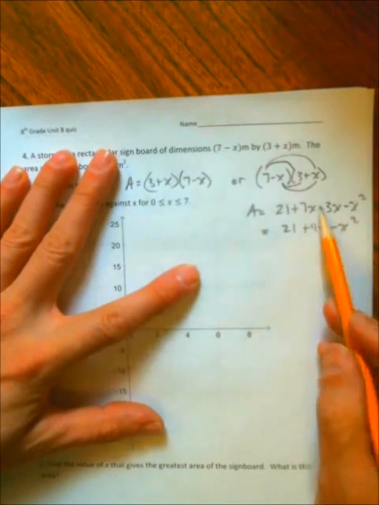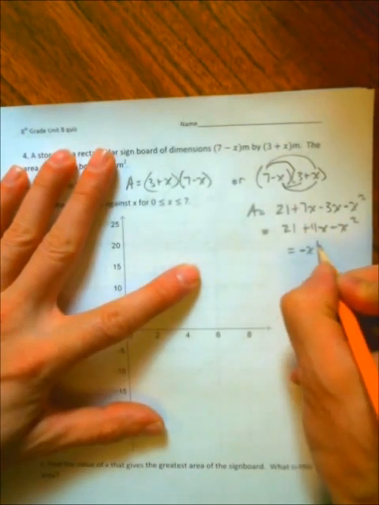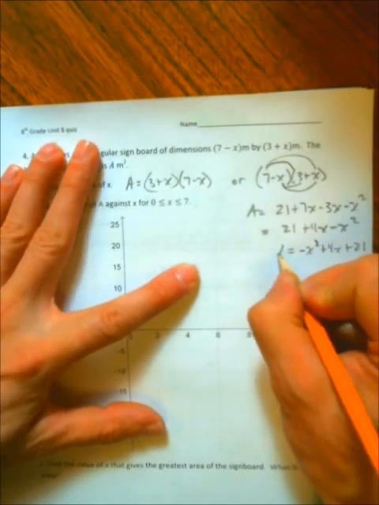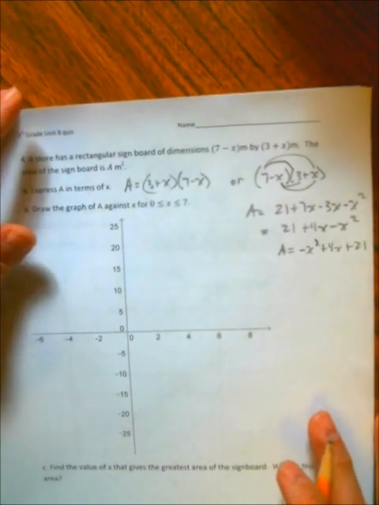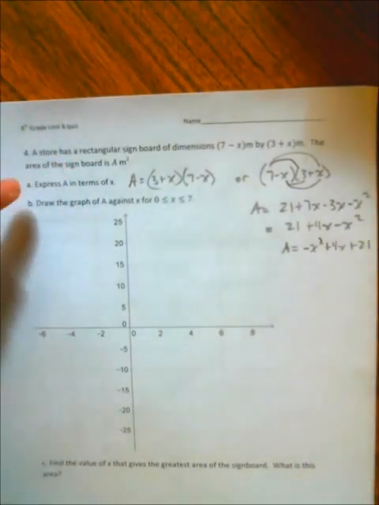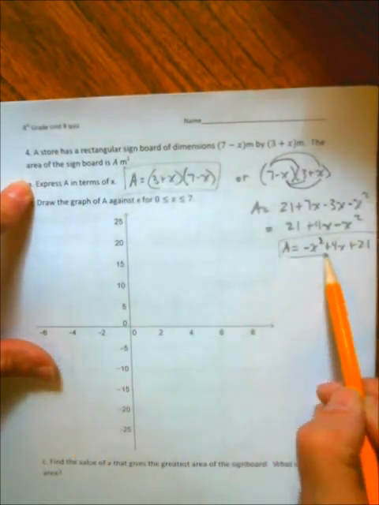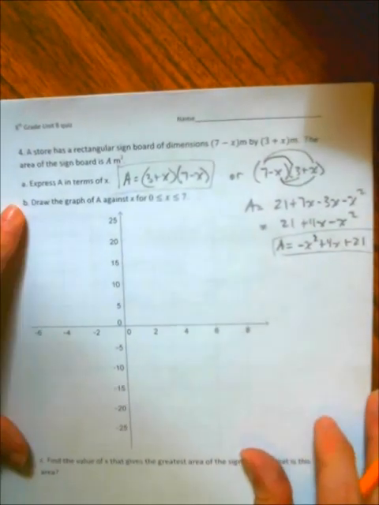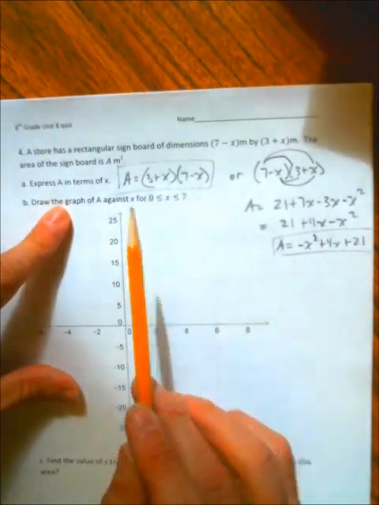And then I realize it's not in the order that we usually deal with parabolas, so I'm just going to switch the order around and write negative x squared plus 4x plus 21. And this is what I'm going to use as I graph this equation. So it says express A in terms of x. This is acceptable, absolutely. This is also acceptable. Cool? All right, so now it says draw the graph of A against x for x between 0 and 7.